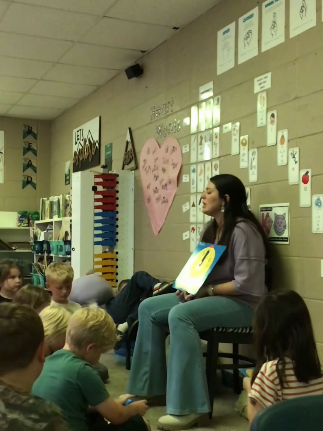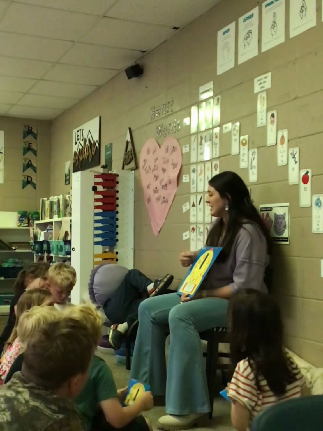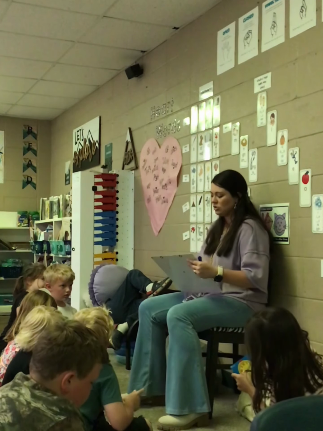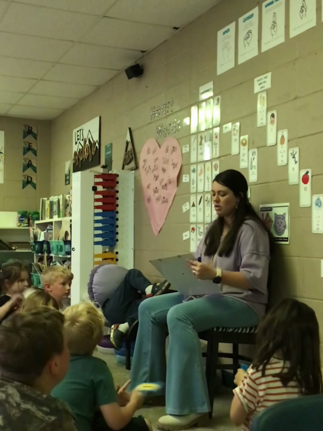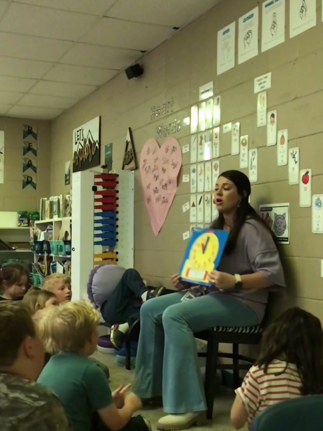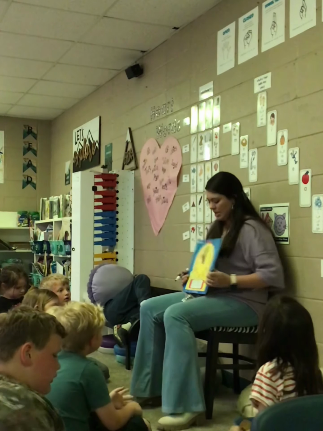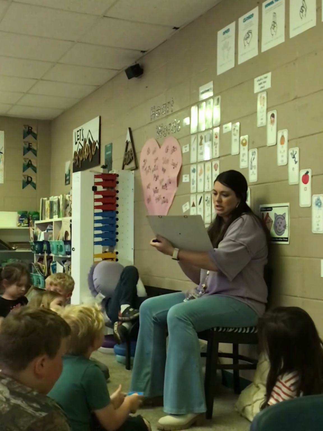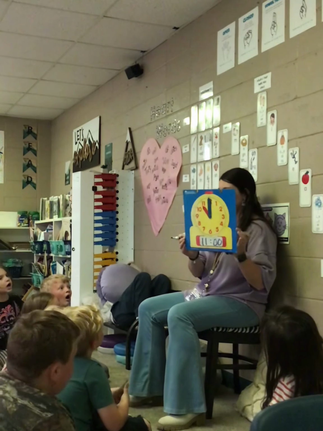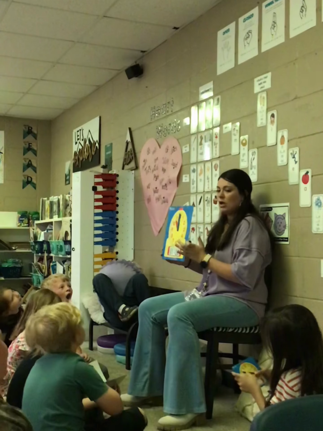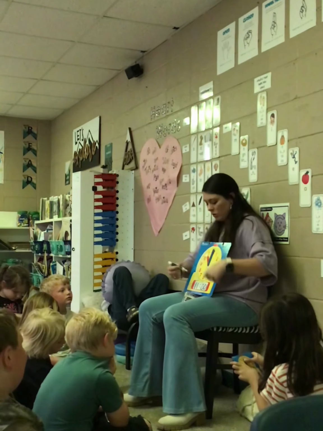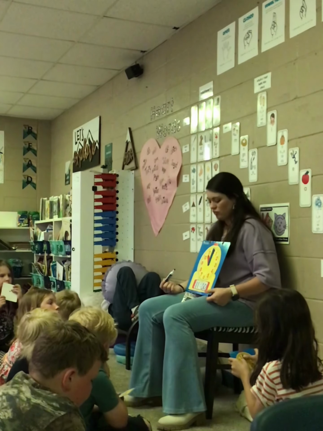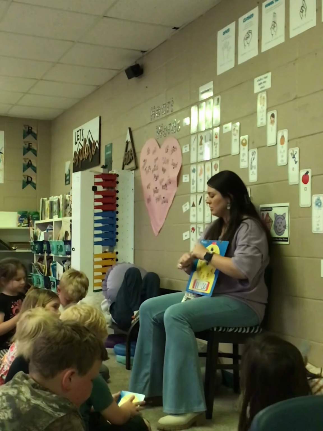Okay, and what is this called? What kind of clock is this? It's an analog clock. Okay, and our digital time. So if we were doing 11 o'clock, here's what it would look like on the analog clock. Here's what it would look like digitally. Okay, so when it's o'clock, what do you put right here? 0, 0. Very good. Good job.